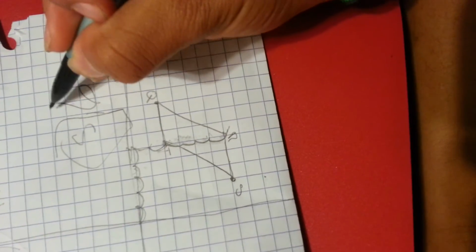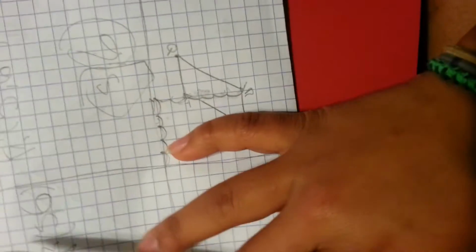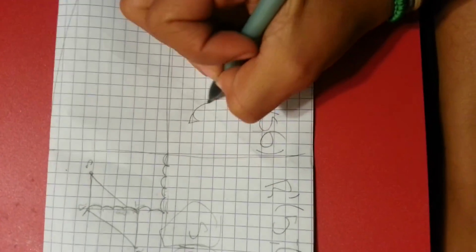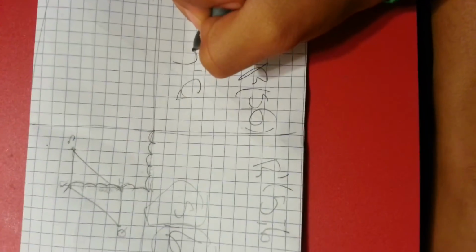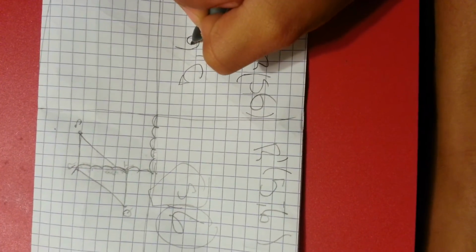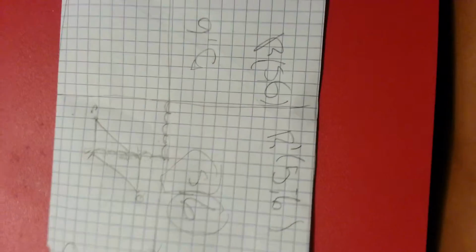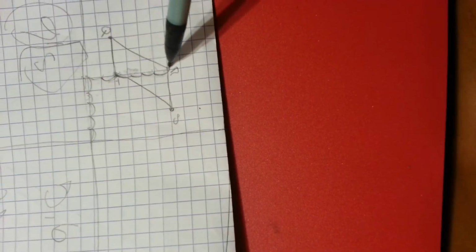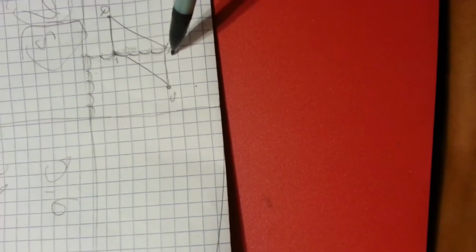So I have 6 right here. So the coordinates of R, if you flipped it back over, the coordinate for R prime would be 5, 6. No, it wouldn't be 5, 6. It would be 5, -6, because you're going over 5 and down 6. So your answer would be 5, -6.